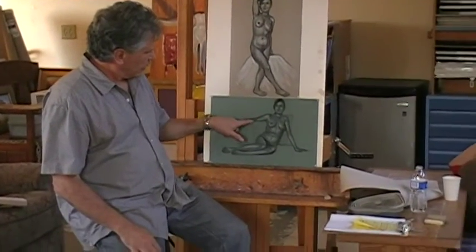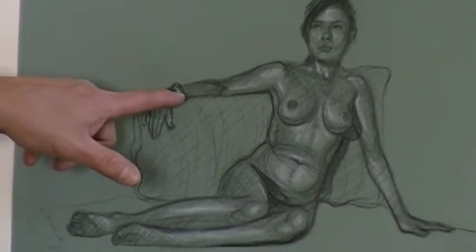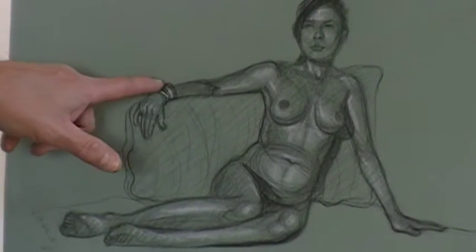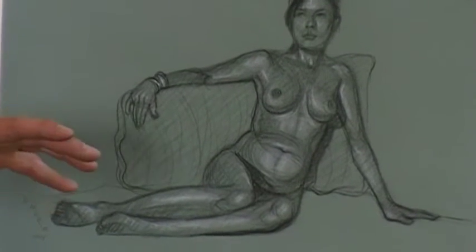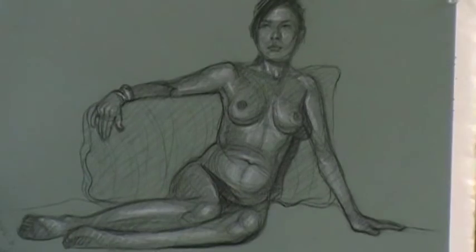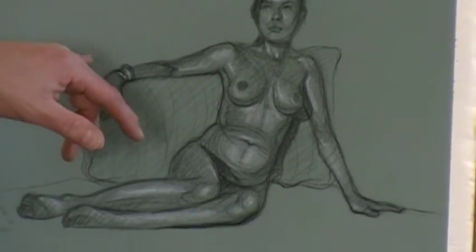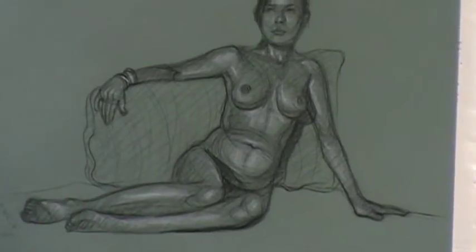Notice I don't have any hard edges on the back arm that's severely foreshortened, the forearm that's foreshortened here. If I put hard edges on this, and there could be some hard edges because there is bone in that arm, it would pop out. It wouldn't read right. It would make you believe that I'd put the wrong shape down. It has to recede. And to make it recede, I'm using a little bit of shading and making soft edges. Okay, got it.